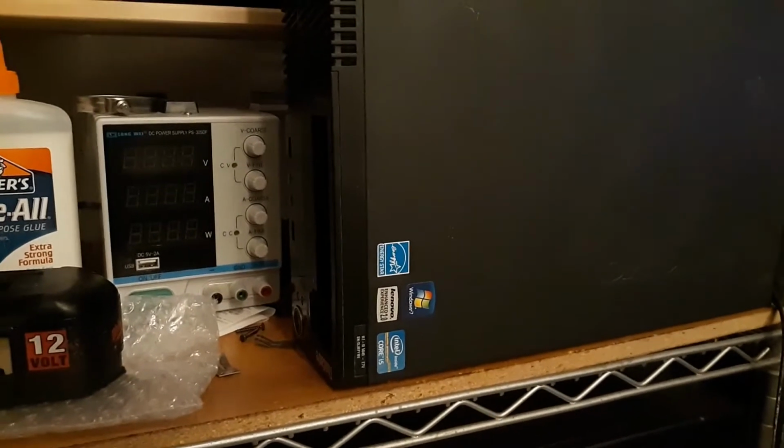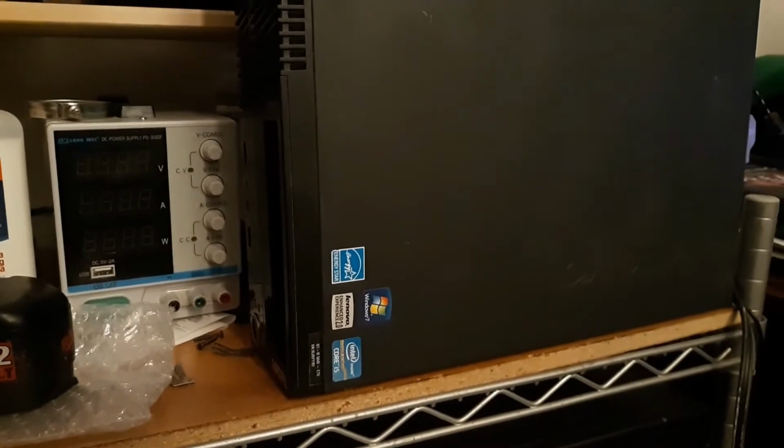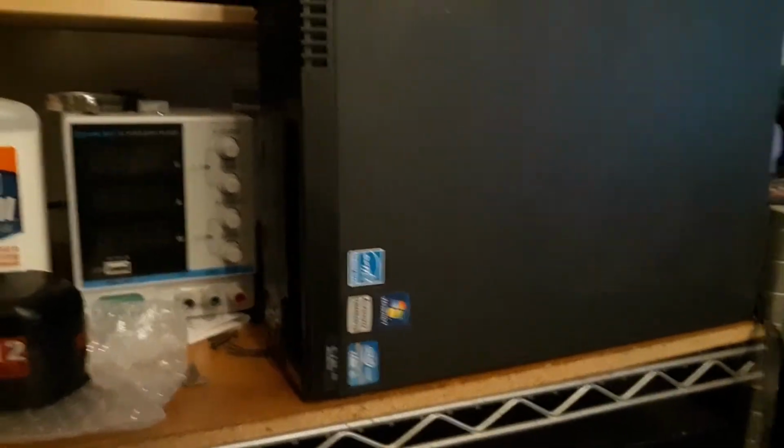It does have a DVD drive on front. I opened it up earlier, and it has a 500 gigabyte Seagate hard drive, not an SSD. It has 4 gigs of RAM.